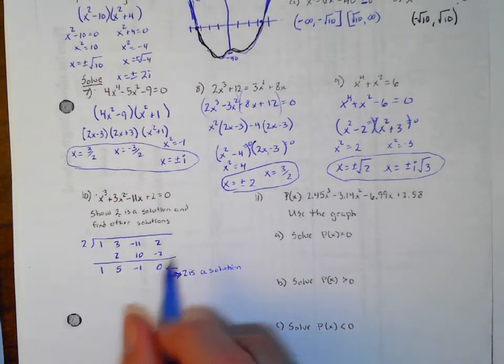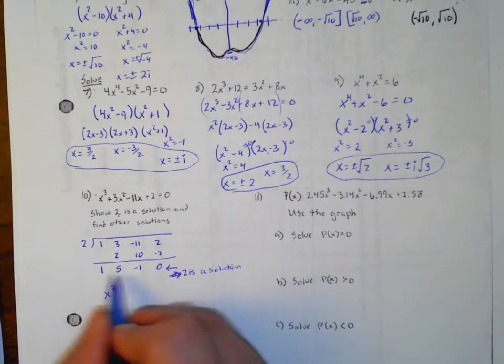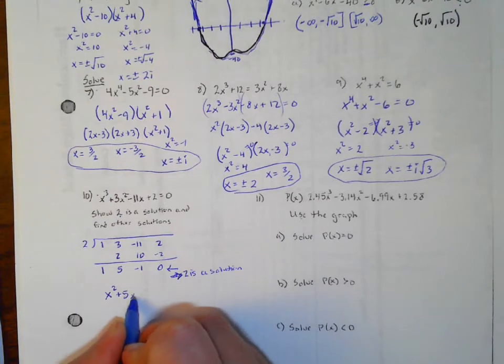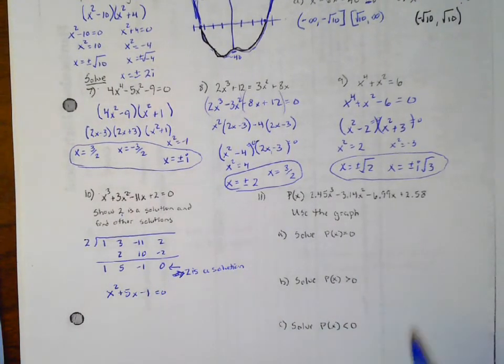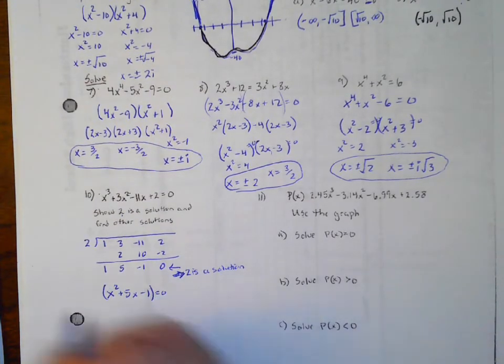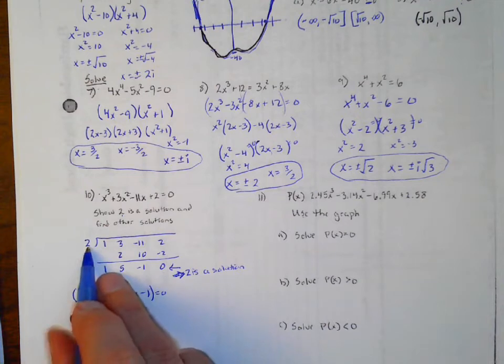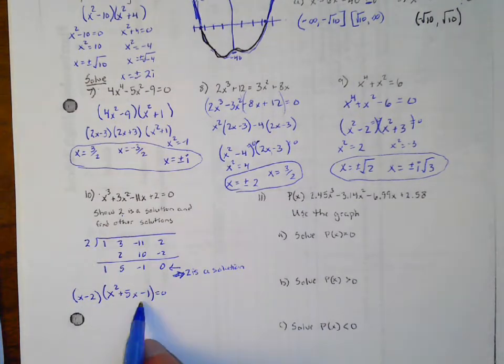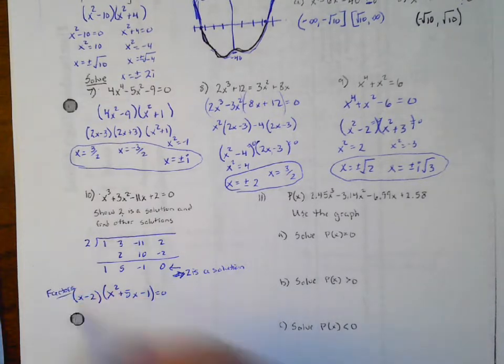Now, to find the other ones, we got to take this now. This is going to be x squared plus 5x minus 1, and we have to solve this now. Well, I'll write them as factors. So I know if this answer is 2, our factors would be x minus 2, and then this one right here. Those are our factors.